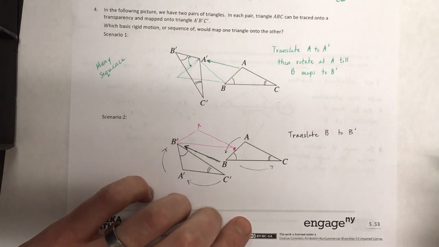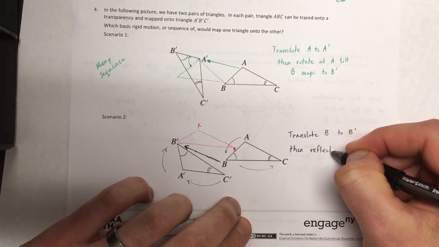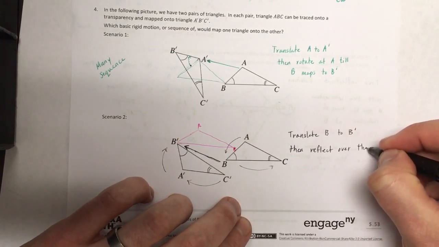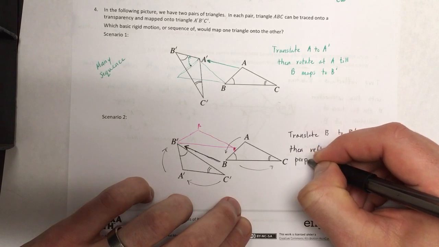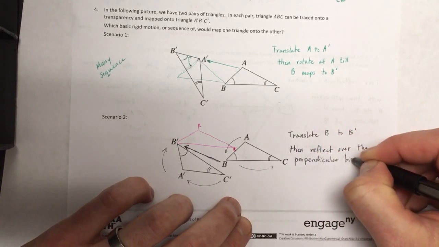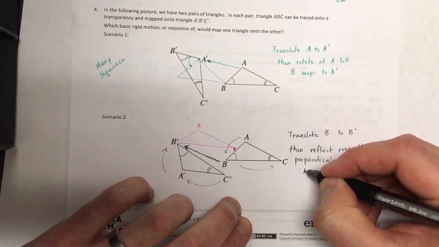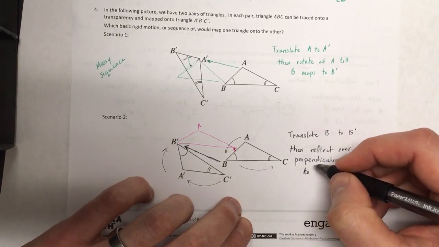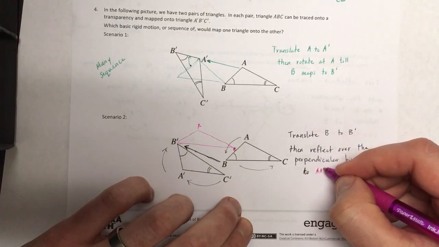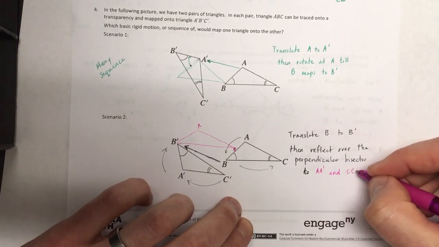So I would reflect over the perpendicular bisector to the pink A and A prime and the pink C and C prime.